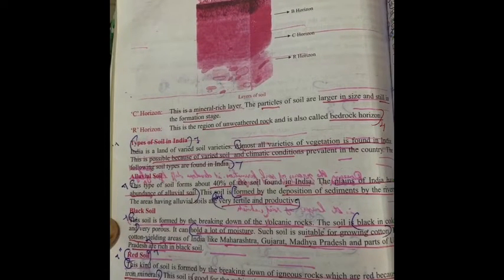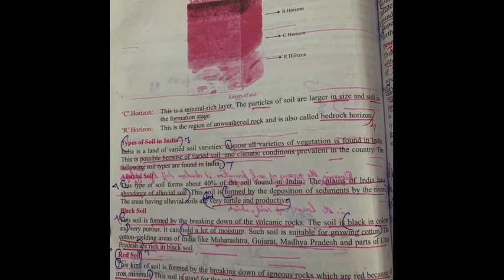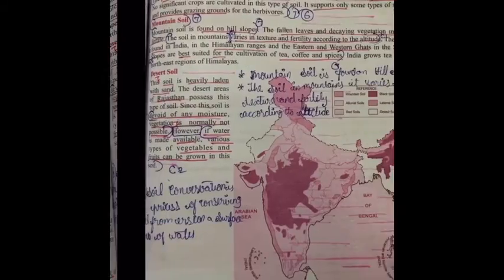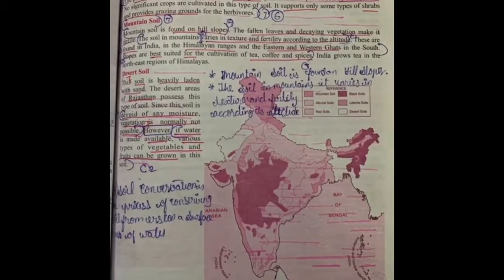Before they start cultivating crops in the red soil, the farmers used to neutralize the effect of the iron in the soil by applying chemical fertilizers and manures over the soil. And now the next soil is laterite soil.